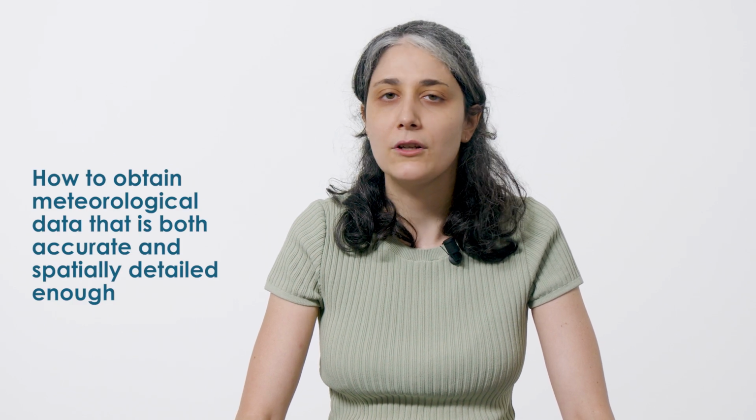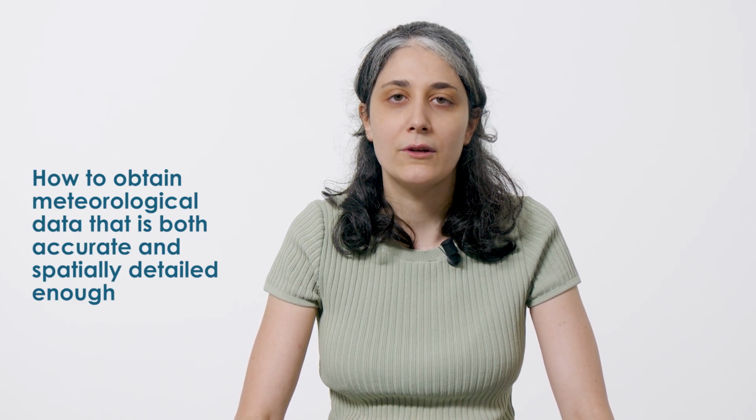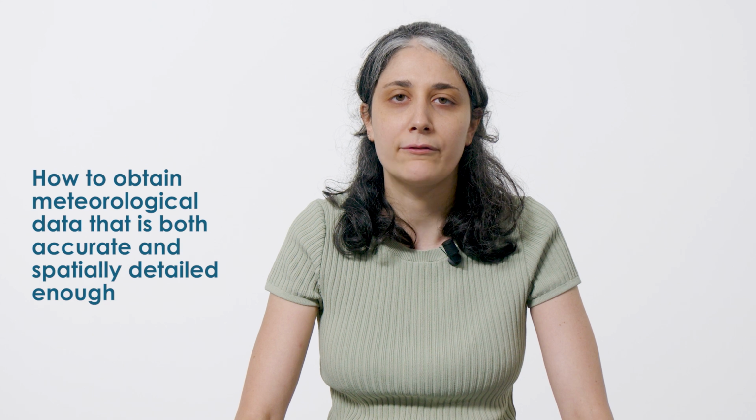Welcome to this final module of the course, where we tackle one of the most critical yet often unexplored aspects of spatial energy modeling: how to obtain meteorological data that is both accurate and spatially detailed enough to inform energy decisions at the local scale.